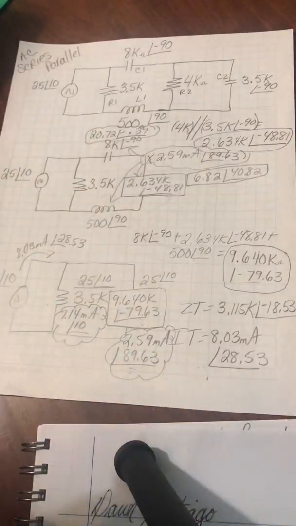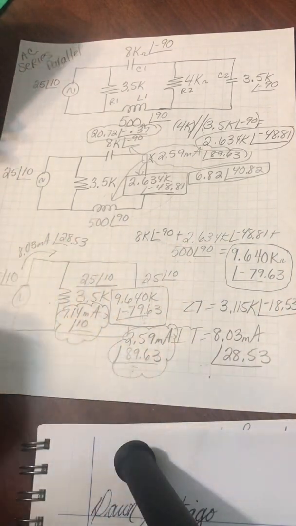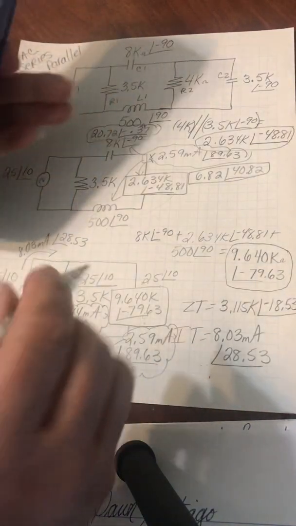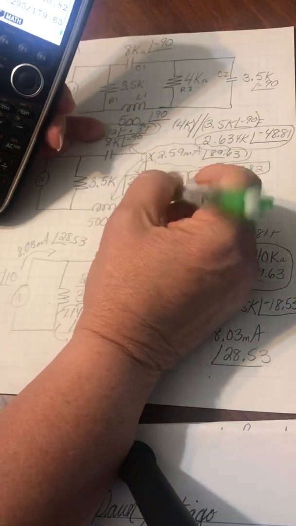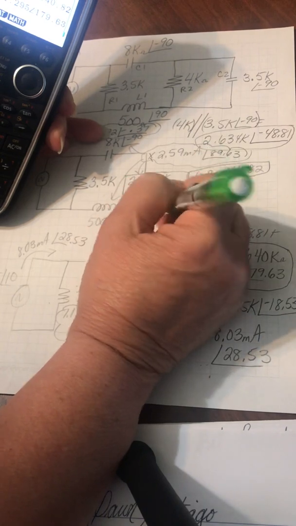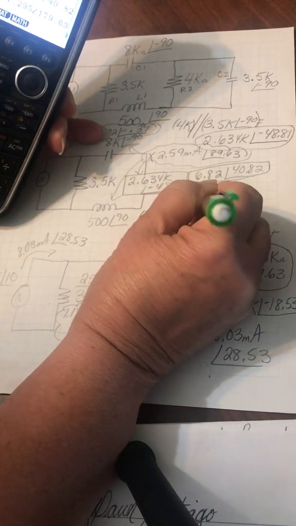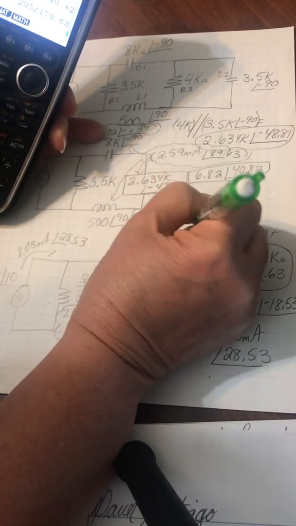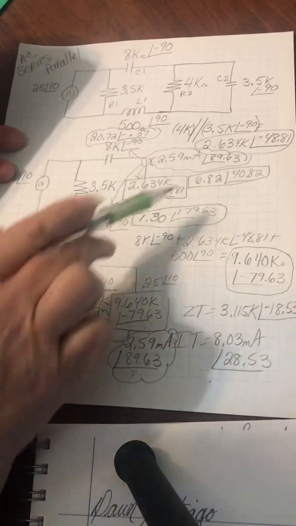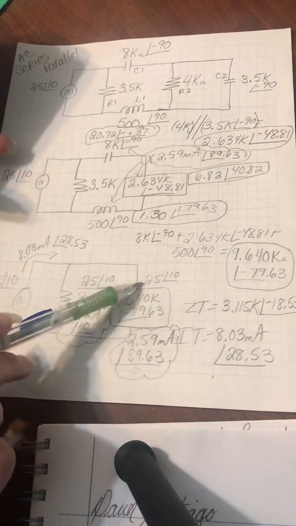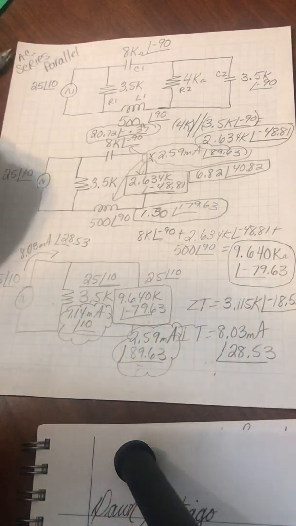Okay. Now we got to get the voltage for this guy. So the current times 500 at an angle of 90 is 1.30 at an angle of 179.63. Okay, so this voltage, and this voltage has to add up to where it came from, which is here. So let's add that up.